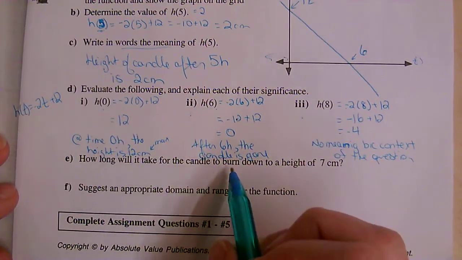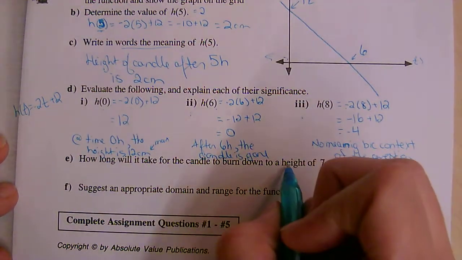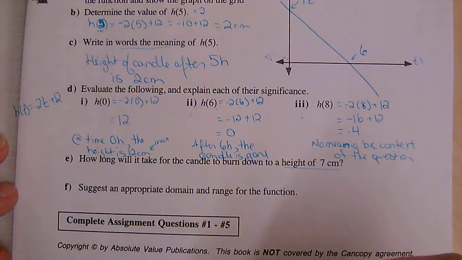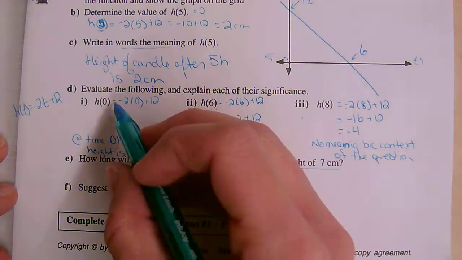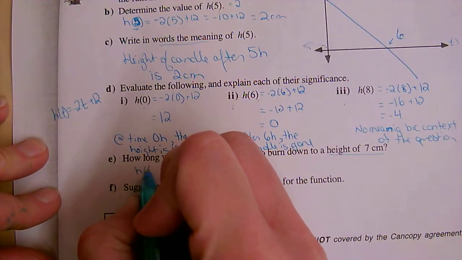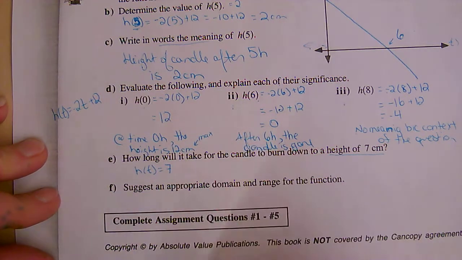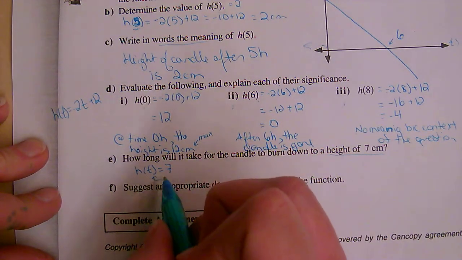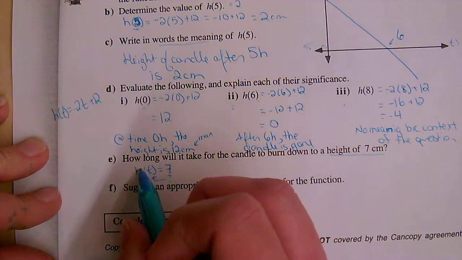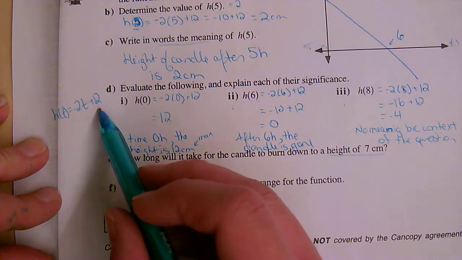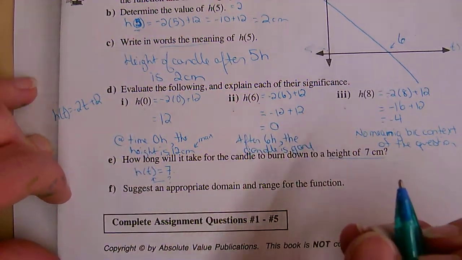How long will it take for the candle to burn down to a height of 7 centimeters? So if your height is 7 centimeters, that means we're looking for t. So h of t is equal to 7. h of t is equal to negative 2t plus 12.